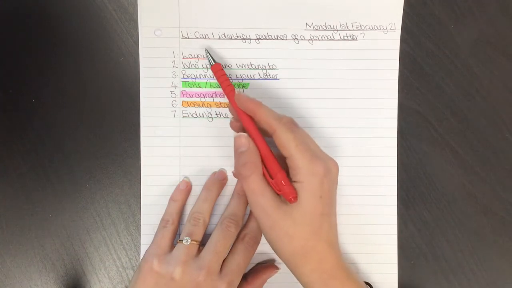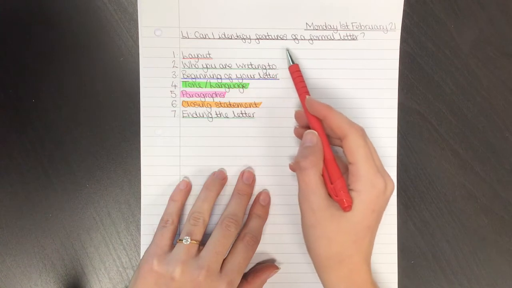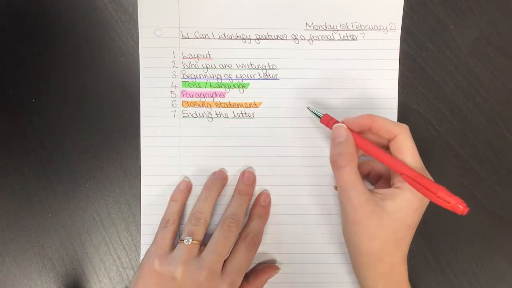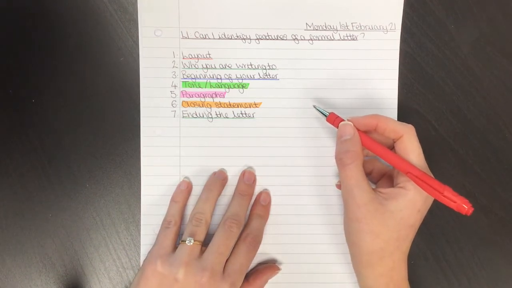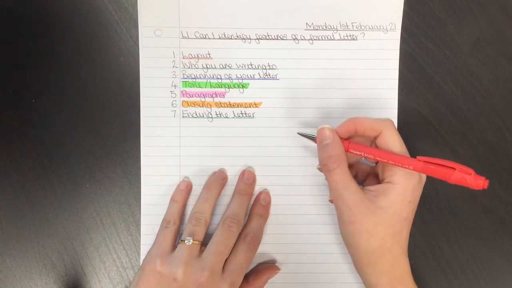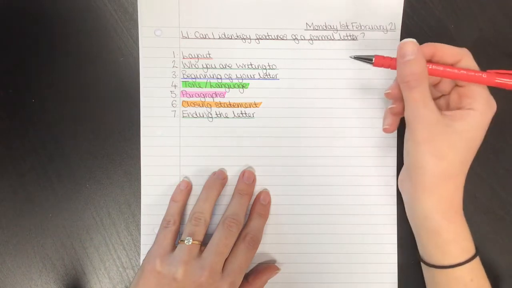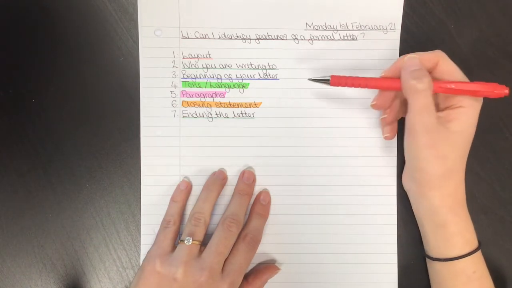Okay, and our learning intention or learning question today is, can I identify features of a formal letter? Okay, so I know last week you were looking at non-chronological reports with Miss Kalia. So you might have identified some formal features for your reports, but this week, we're going to be focusing on formal features within letters, okay?